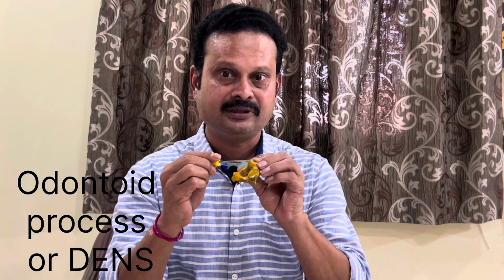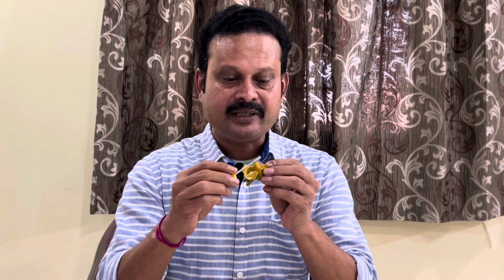Simple, there is only one basic difference, that is this hook-like projection seen from the superior surface of the body here. This makes it atypical, and this process we call the odontoid process or dens. Because of that one reason, this becomes atypical.